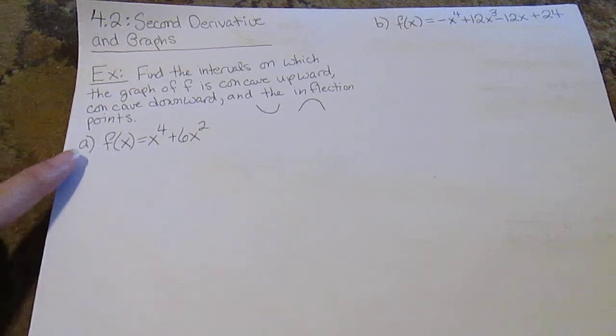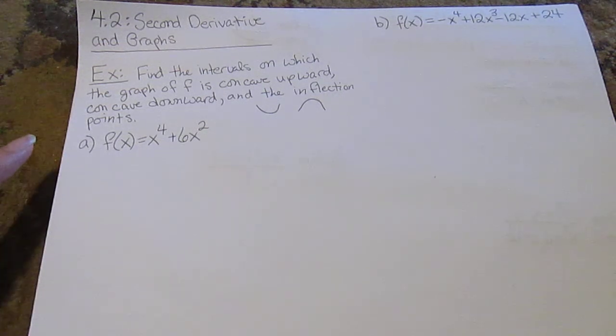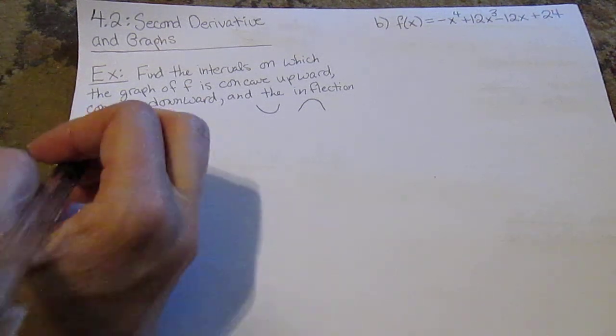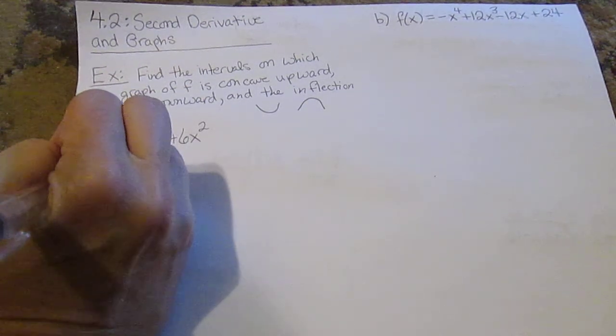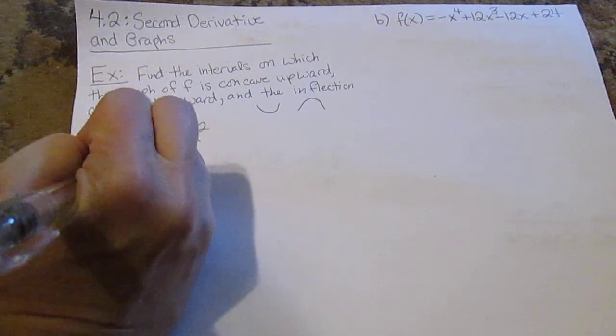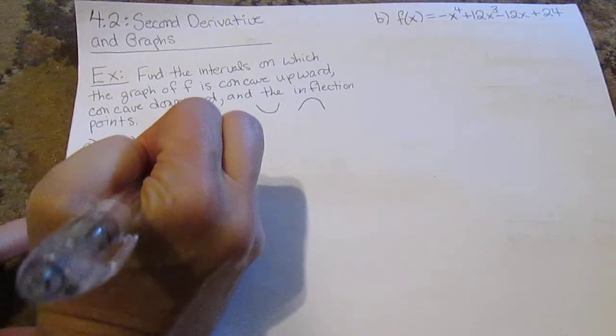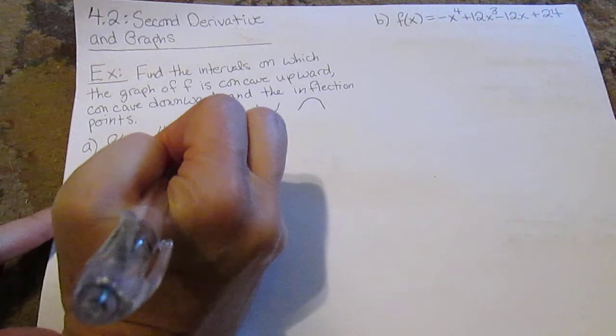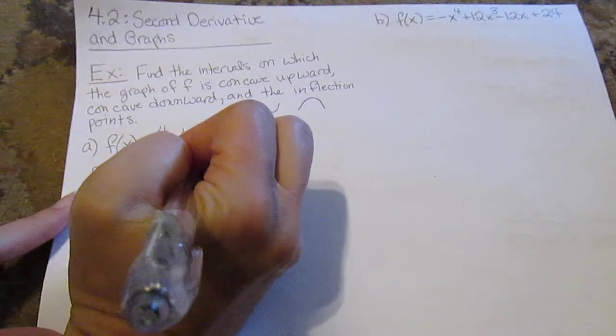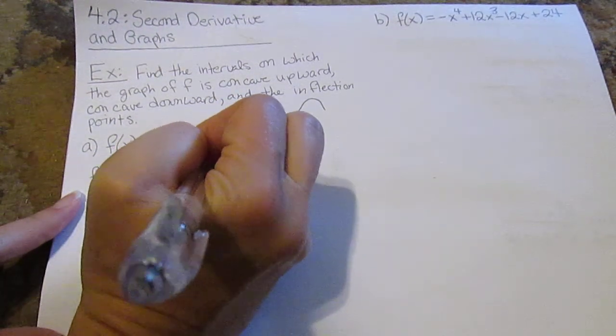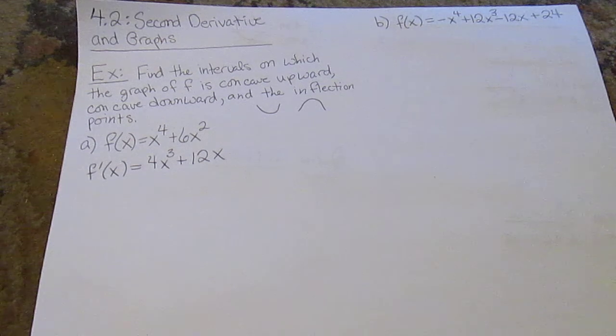So in our first one, it says f of x equals x to the fourth plus 6x squared. Let's go ahead and start by taking the derivative. So we get 4x cubed plus 12x. Well, but we need the second derivative.